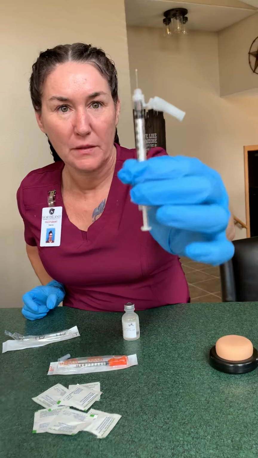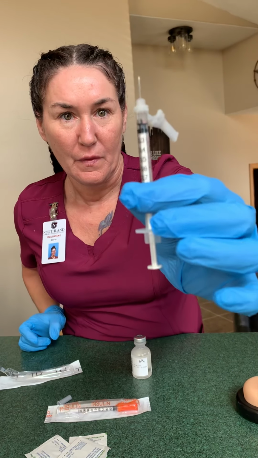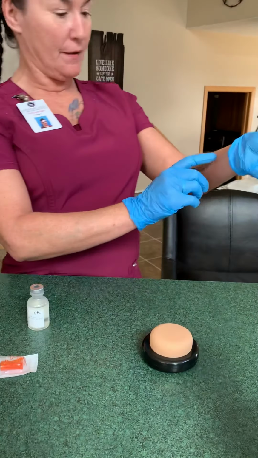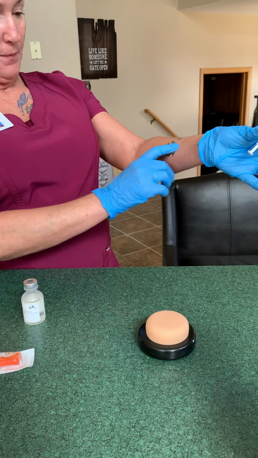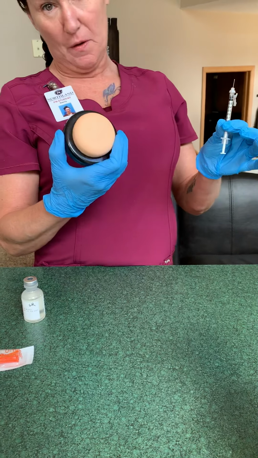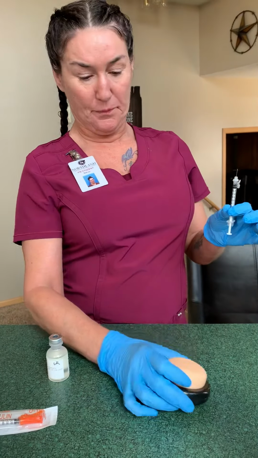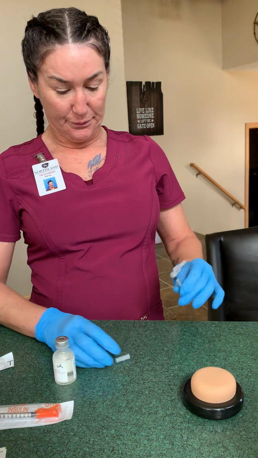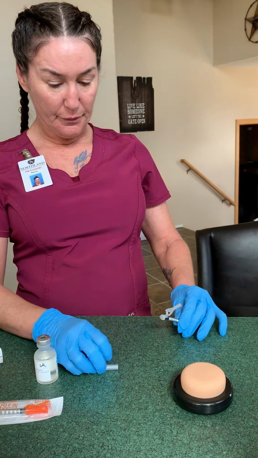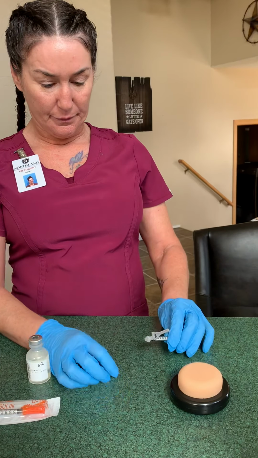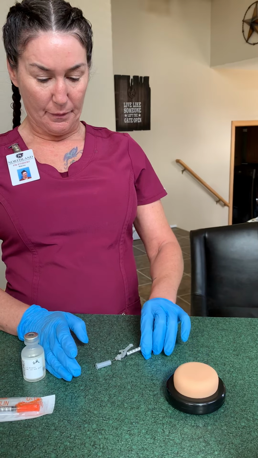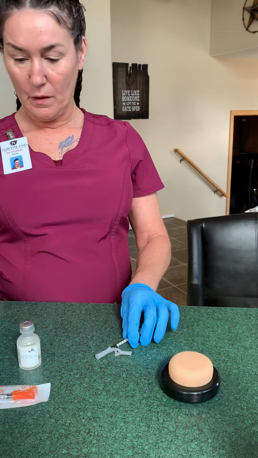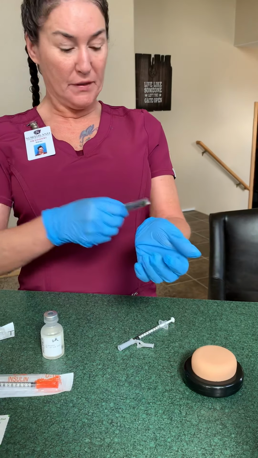And then when we have that, we'll want to prepare our skin. A TB test is given right on the inner forearm of a person. For our purposes today, we'll be using an injection pad. And I'd want to start by preparing my pad or preparing the skin.